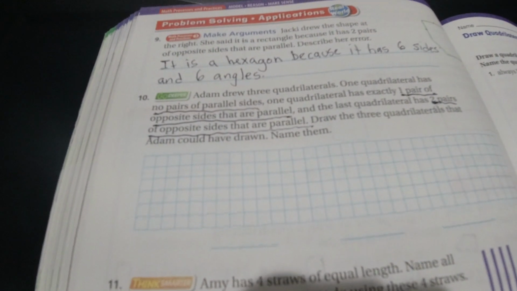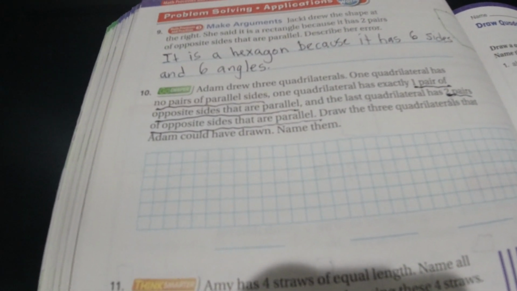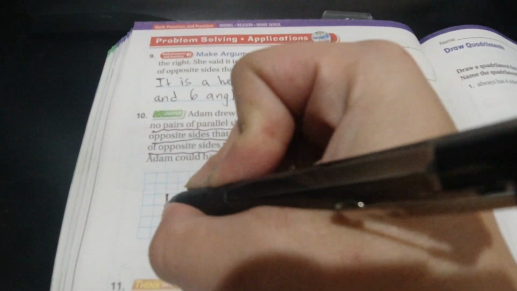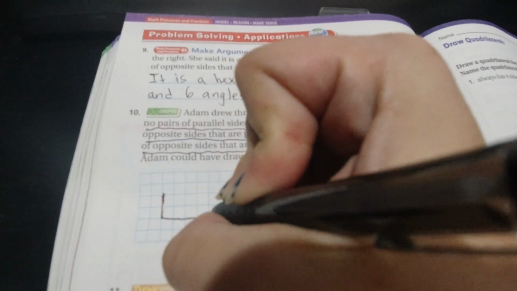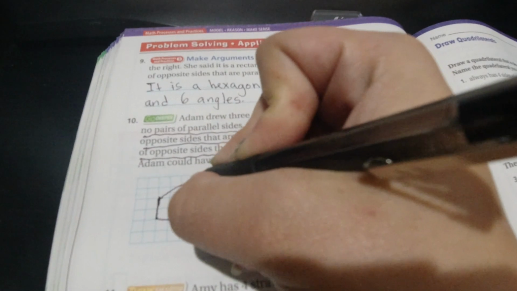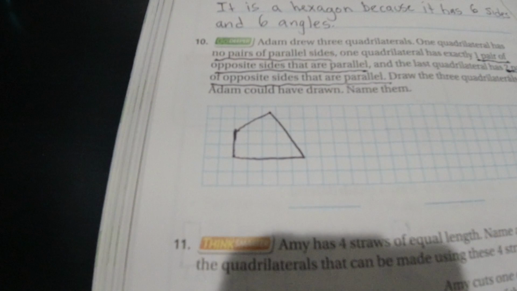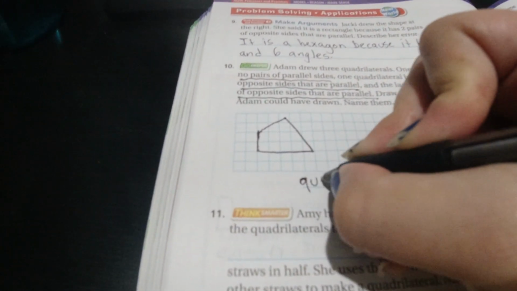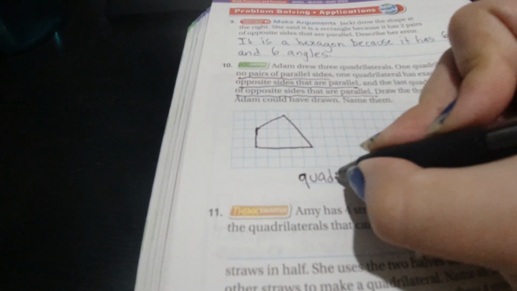So the first one is a quadrilateral, which means that it has 4 sides, 4 angles, but it has no pairs of parallel sides. So if it has no pairs of parallel sides, that means that it's just a quadrilateral. So that means none of the lines are going to line up nicely. So we have to make sure that when we draw it, we draw a shape where there are no parallel sides. If there's no parallel sides, but there are 4 sides and 4 angles, that just means it's a quadrilateral, just a quadrilateral.